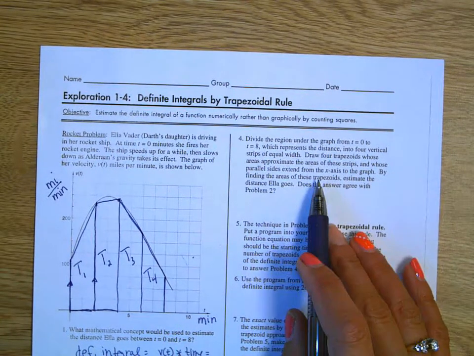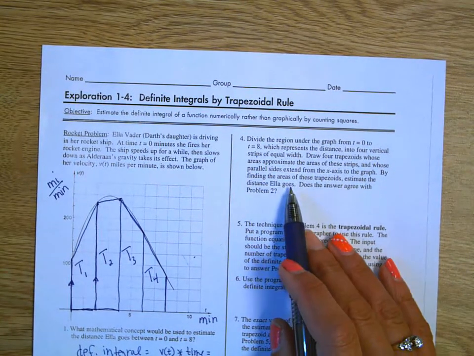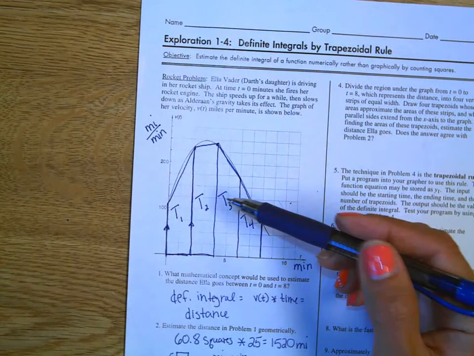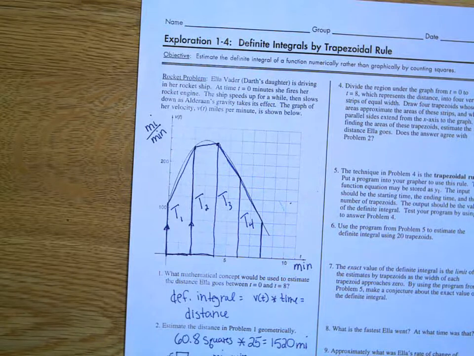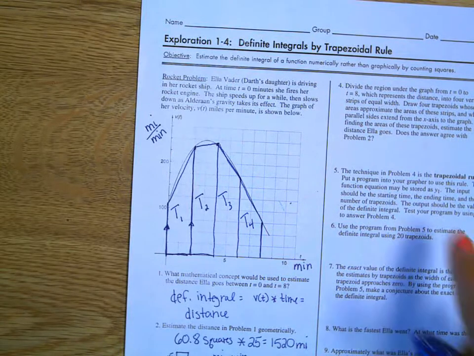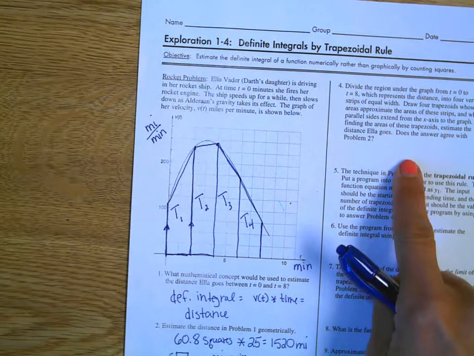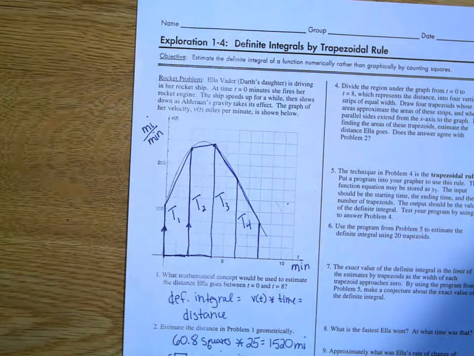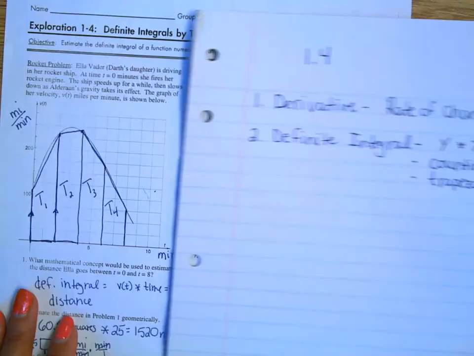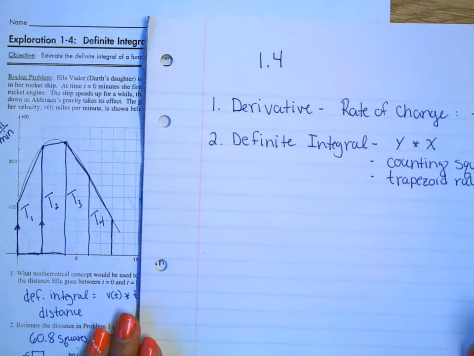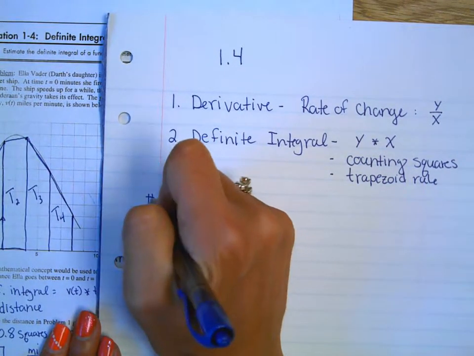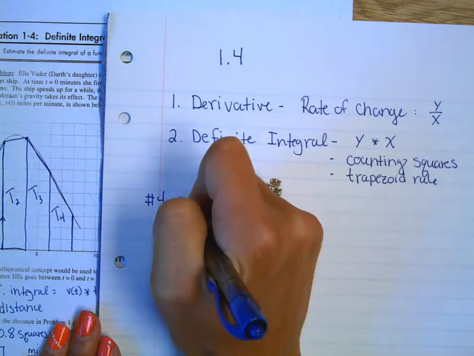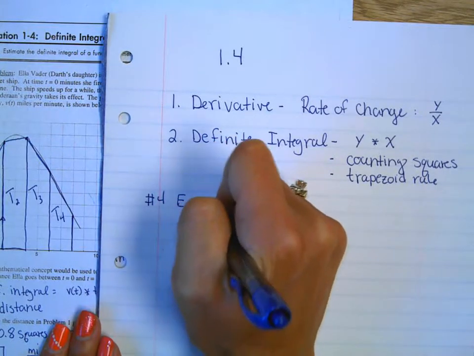Okay, by finding the areas of these trapezoids, estimate the distance Ella goes. So instead of counting squares, we're going to actually find the areas of the 4 trapezoids and add them together. So on your notebook paper now, we're going to do that because it's way too much work to try to fit it in this little spot here. So I'll slide this over, number 4 on the exploration.